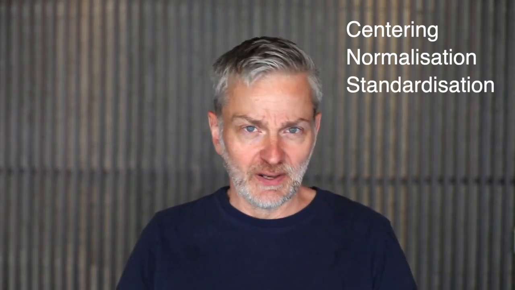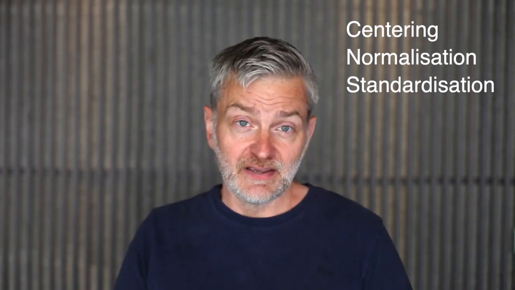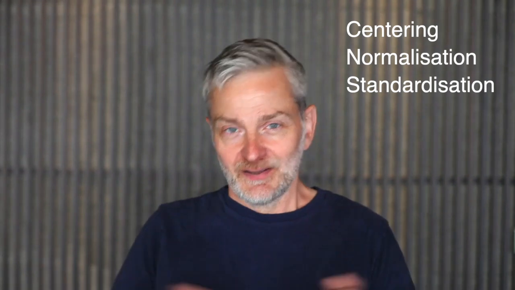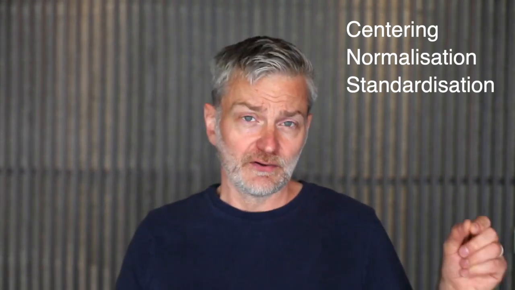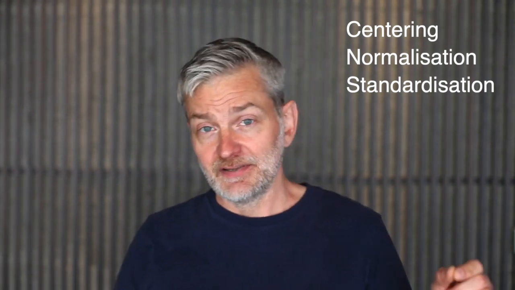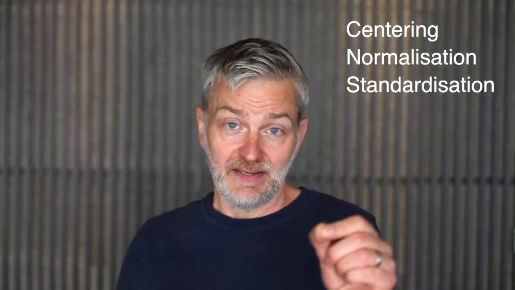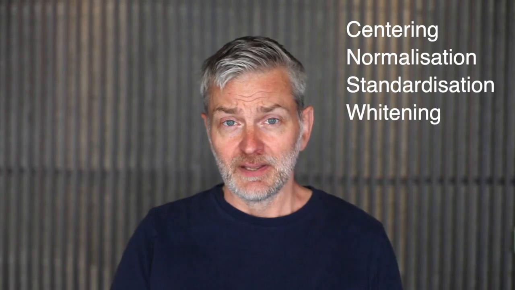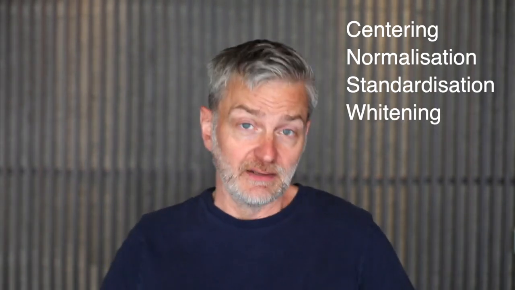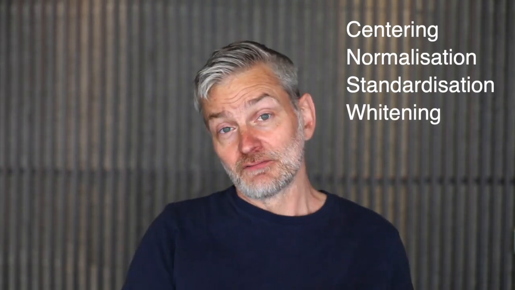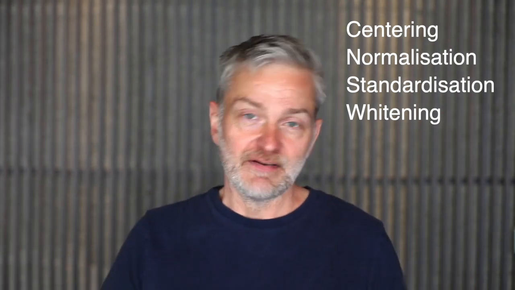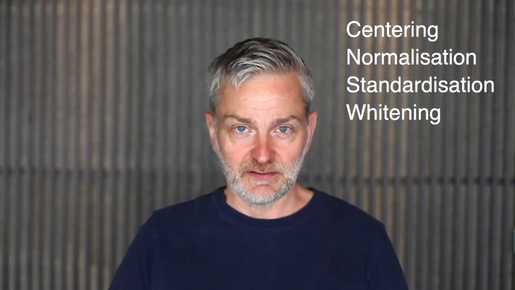A special case of normalization is known as standardization, which involves centering and also dividing by the standard deviation so that all of your features wind up having a mean of 0 and a variance of 1. And sometimes an additional step known as whitening, which is applying a linear transformation to remove correlations between the data and turn the covariance matrix into the identity matrix.